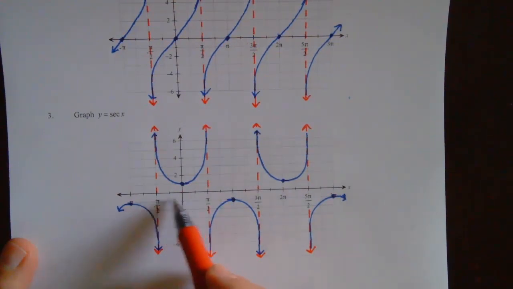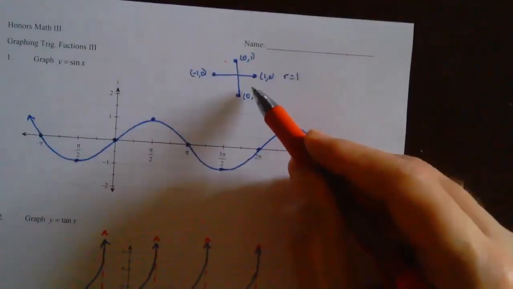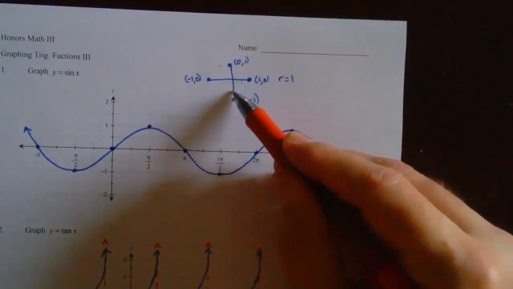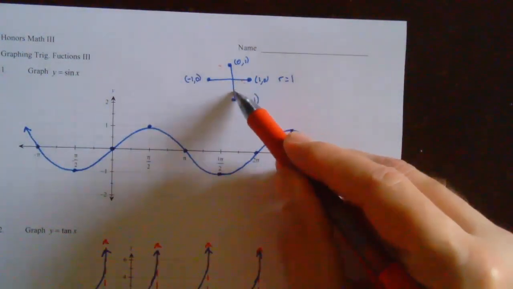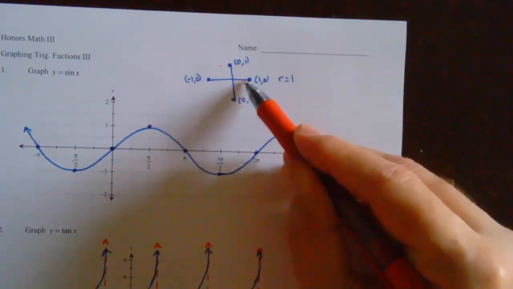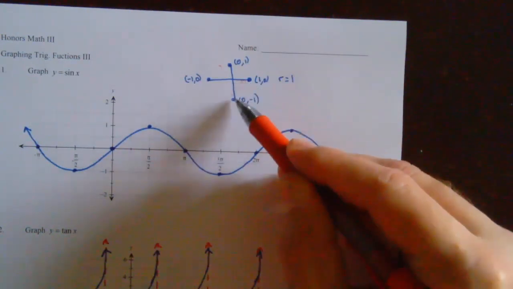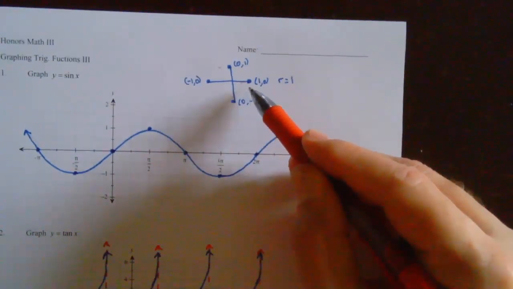So from negative pi over 2 to 0, why is that above? The angle from negative pi over 2 to 0 is actually this fourth quadrant, because we have to rotate down here with a negative pi over 2 to 0. In this quadrant right here, we know our x's are positive and our y's are negative, but our ratio is based on r over x.